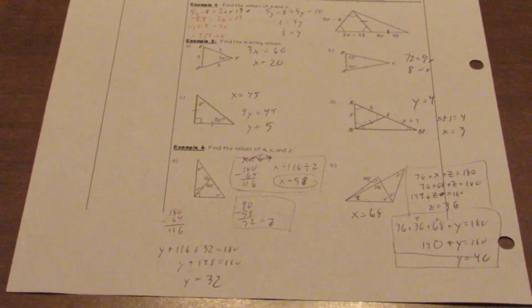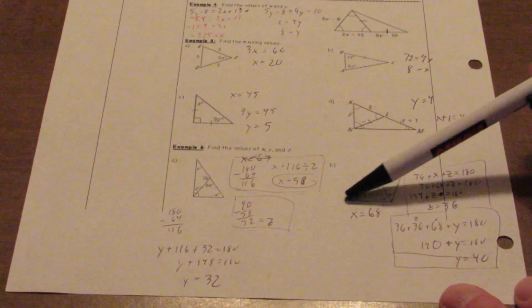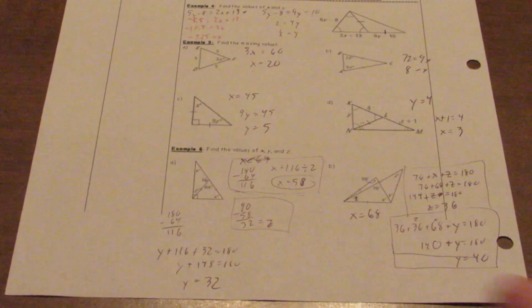As we're looking at that, watch what triangle you're looking at here. We have this one. We have this one. We have the large one. We also have that skinny one, but that skinny one's not really helpful.